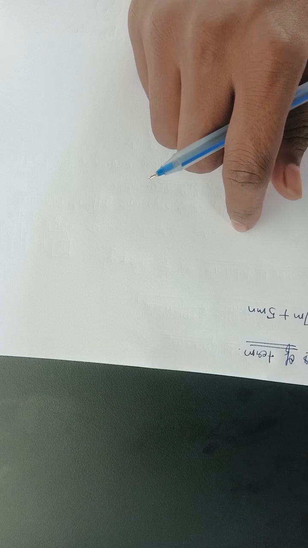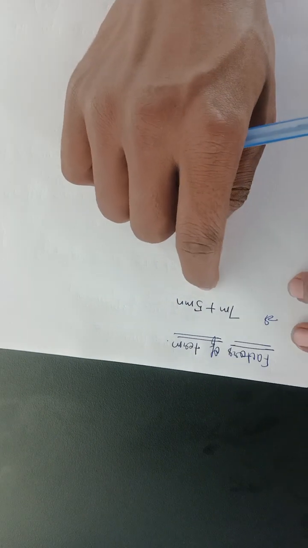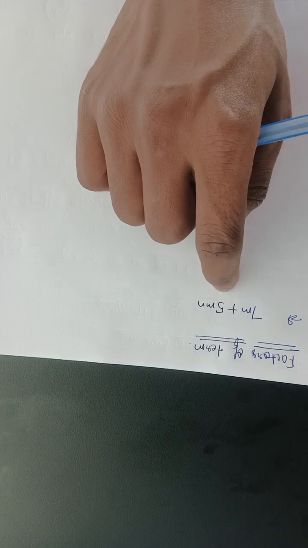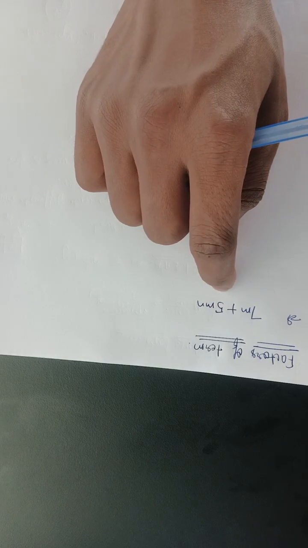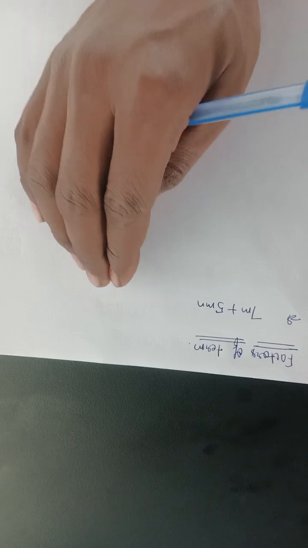Suppose, let's take an example, 7m plus 5mn. We have to find the factors. It is saying we can separate constants and variables in any term of an algebraic expression. These are known as factors of that term.